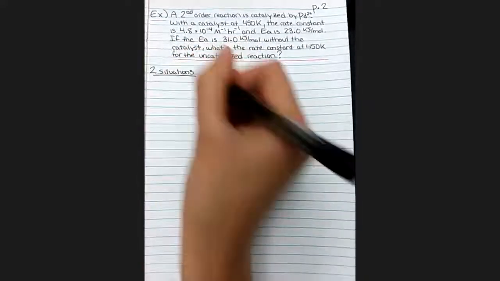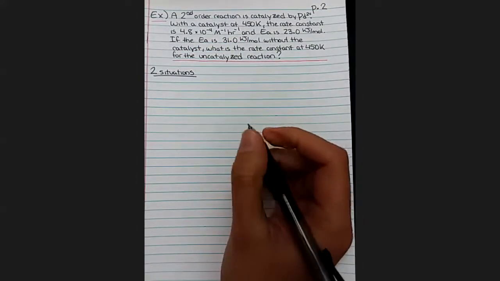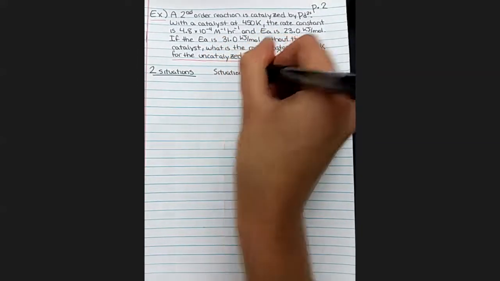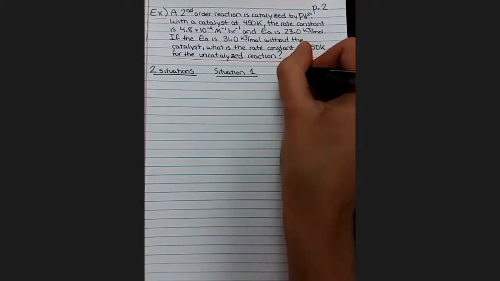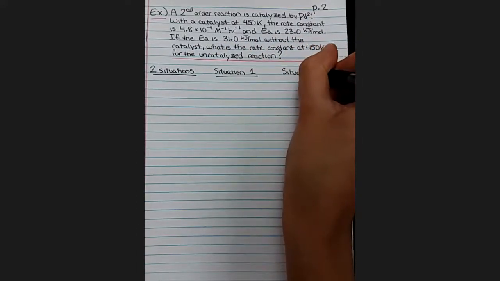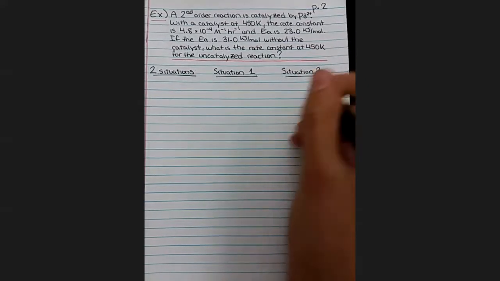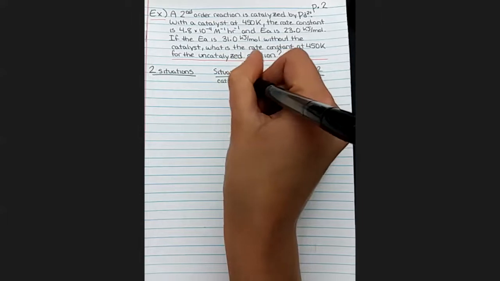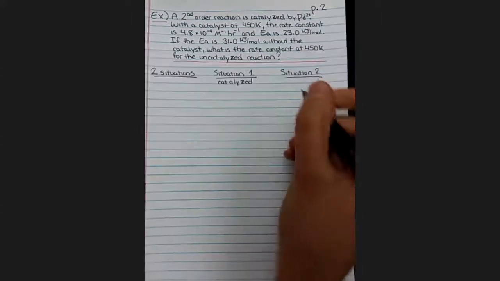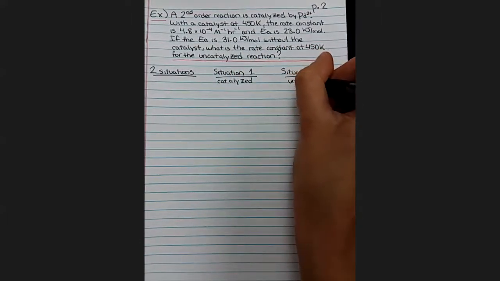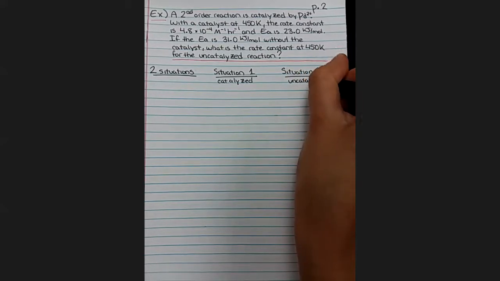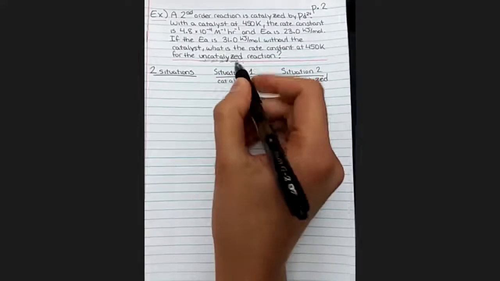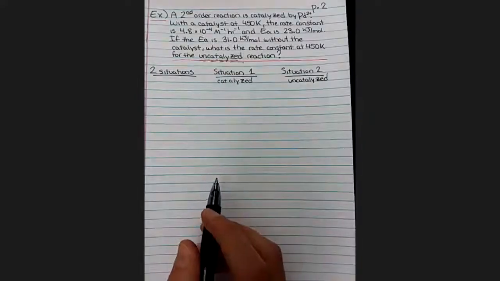Okay, so let's try and separate out some of that information because I'm already feeling lost trying to parse through that large paragraph. So we've got situation 1 and situation 2. Situation 1, let's make that the catalyzed situation, because that's the one we know all the information about. And let's make situation 2 the uncatalyzed, because that's the one we're trying to solve for. We're trying to solve for the uncatalyzed rate constant.